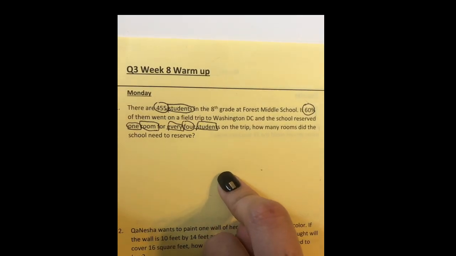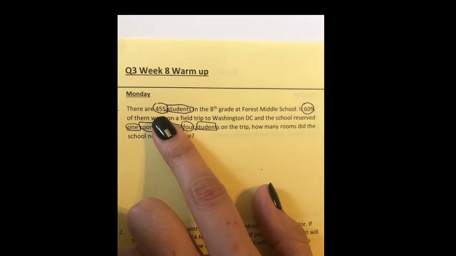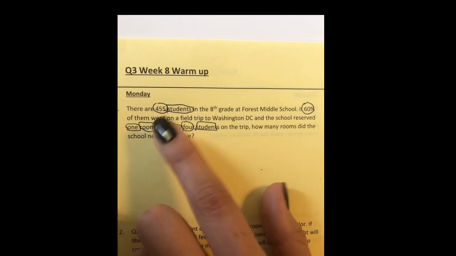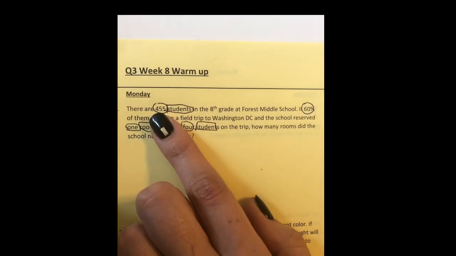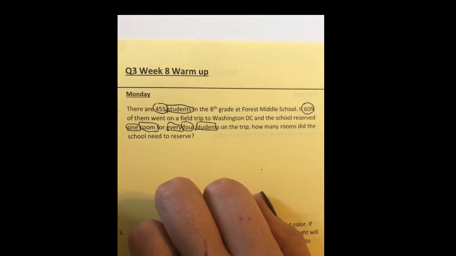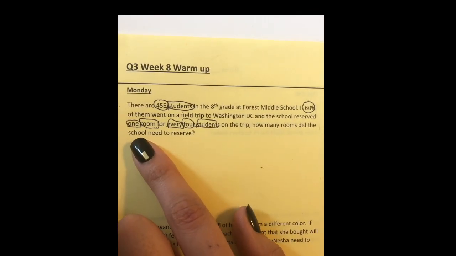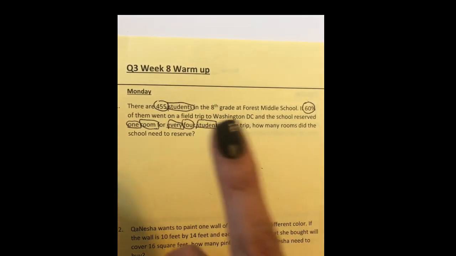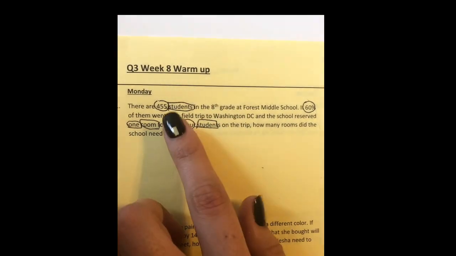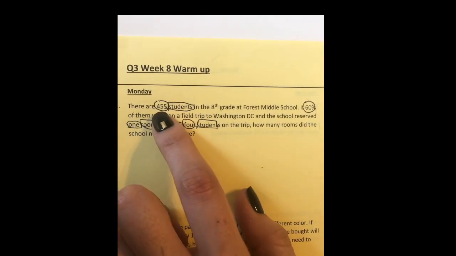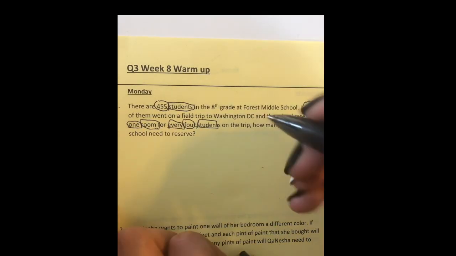So what's going on here? We have some 8th graders, and there's 455 in total. And the problem tells us that 60% of those 455 went on a field trip. That's part 1. Part 2 tells us that for every 4 students, there's one room. So we need to figure out, of the students who went, not all 455 went, how many rooms did they need? So this is a 2-part problem.